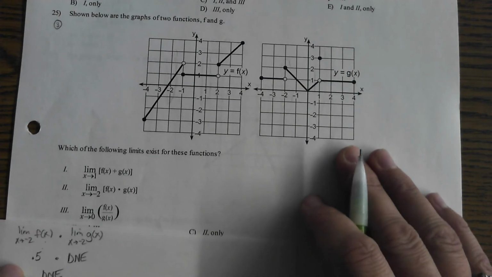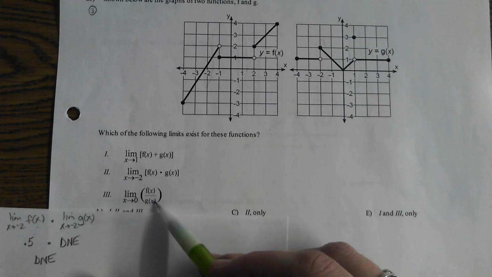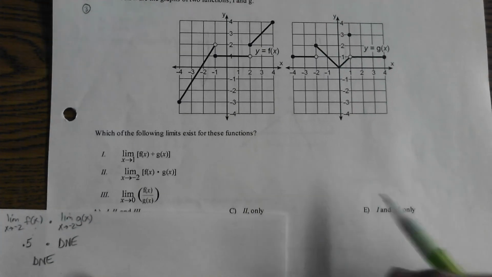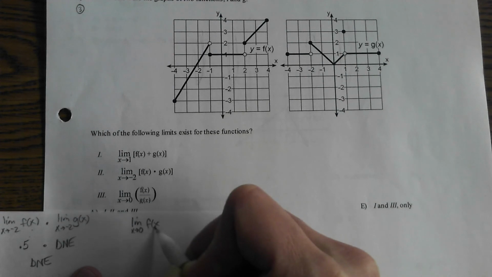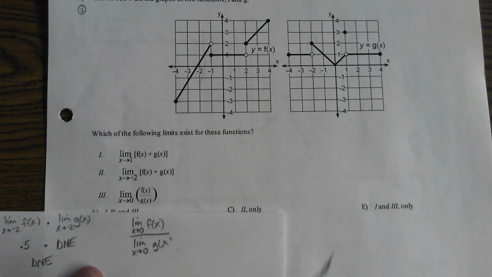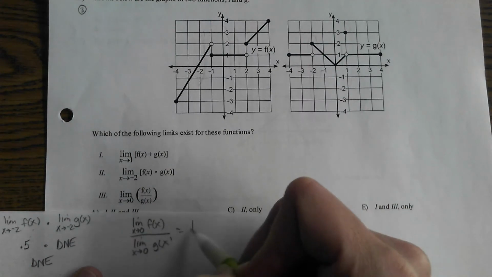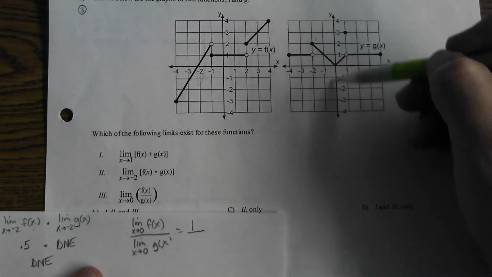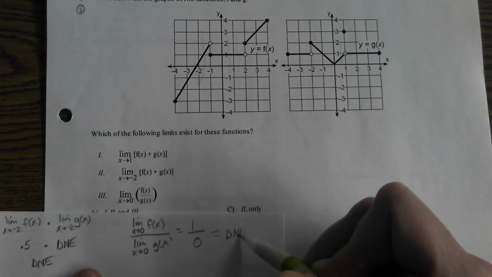Sort of, until you get to division. Division is always going to be a little bit trickier because even though they both exist, if the limit on the bottom is 0, you can't divide by 0. So it's a different reason, but it could happen. So limit as x approaches 0 of f of x, and we're going to divide that by the limit as x approaches 0 on g of x. So on the f of x function, what's happening as we approach 0? 1. On the g of x function, what's happening as we approach 0? 0. And of course, that does not exist for a different reason.